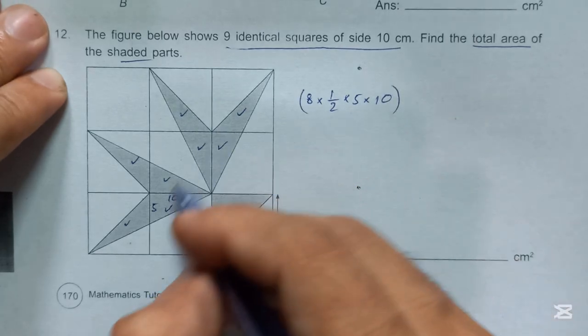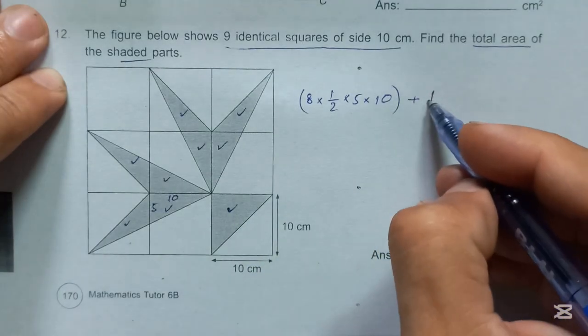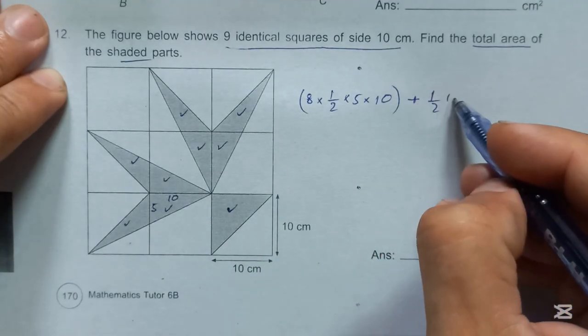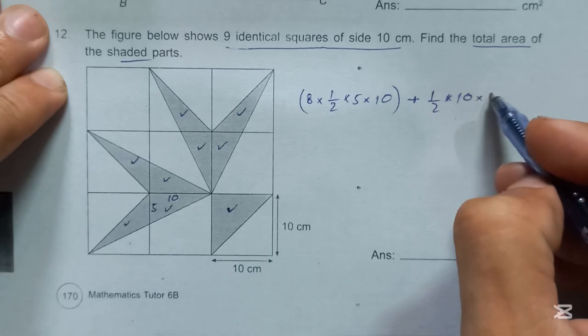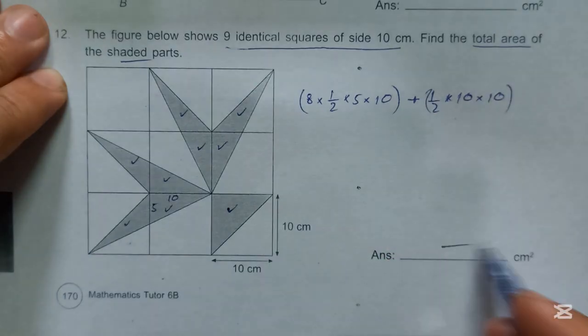So there are 8 triangles in total, and one is a different triangle having base 10 and height also 10. Solve it on the calculator, you will get the answer.